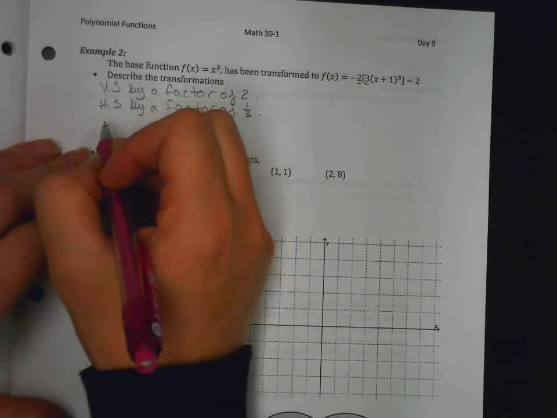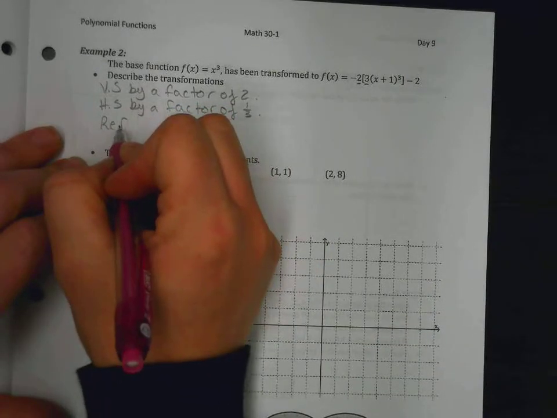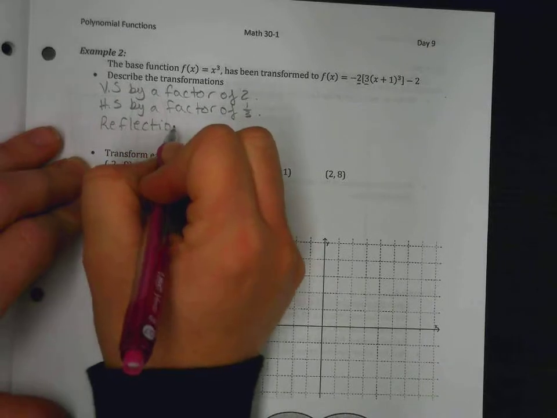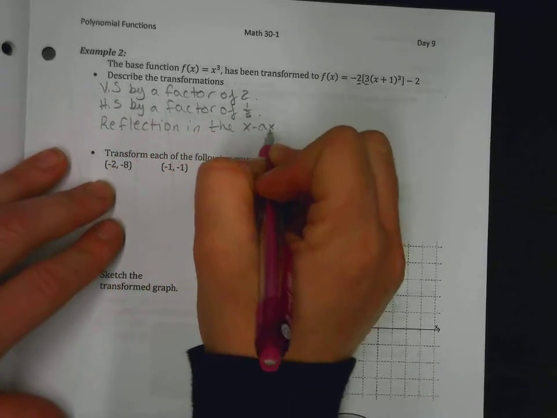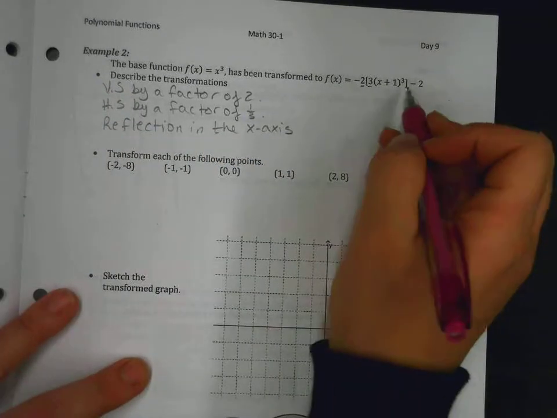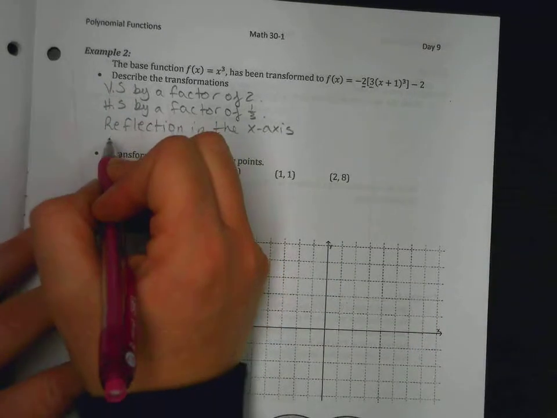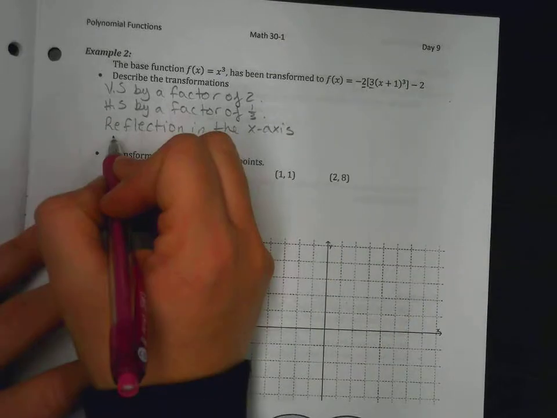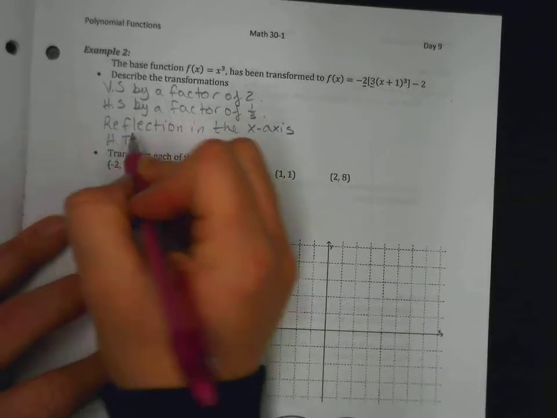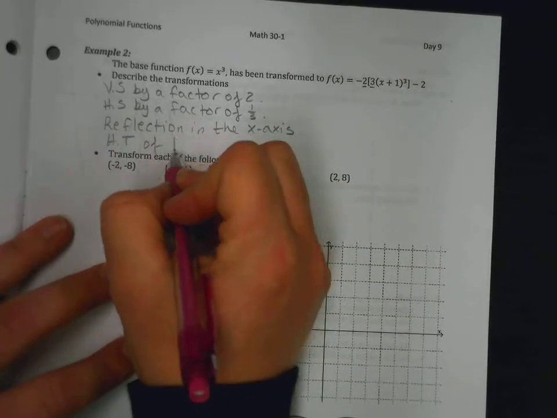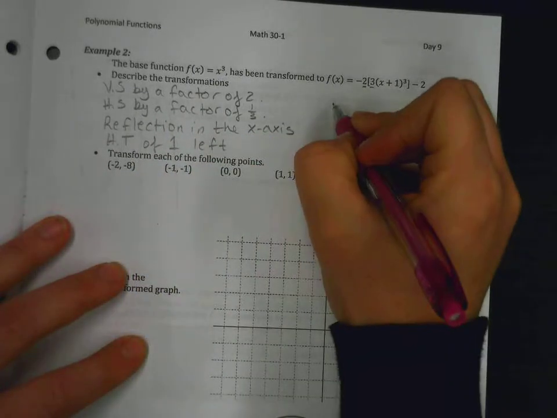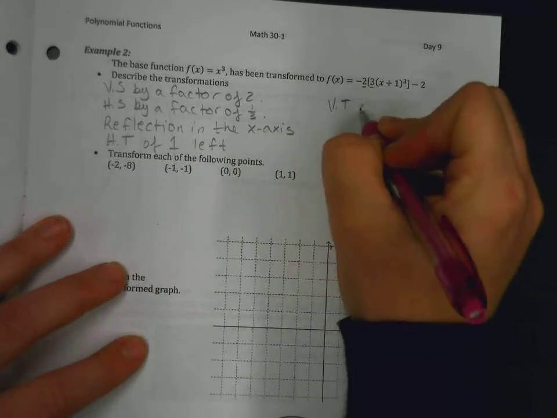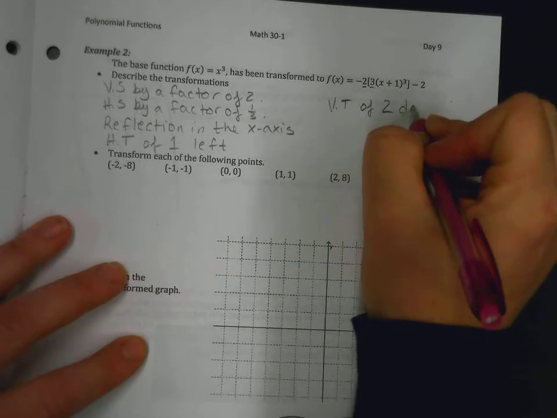There is a reflection in the x-axis. And then this moved 1 unit left, so a horizontal translation of 1 left. And then a vertical translation of 2 down.